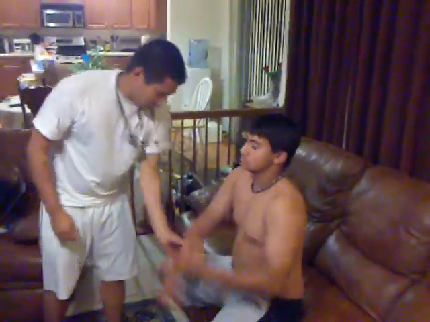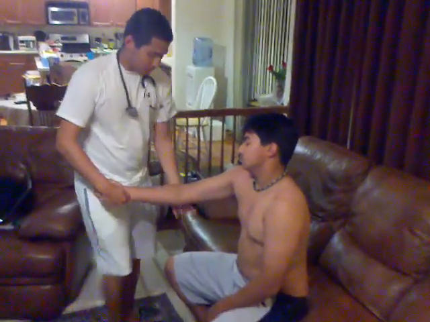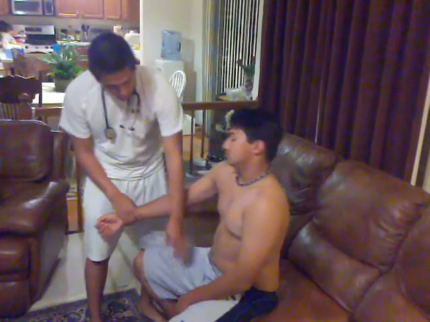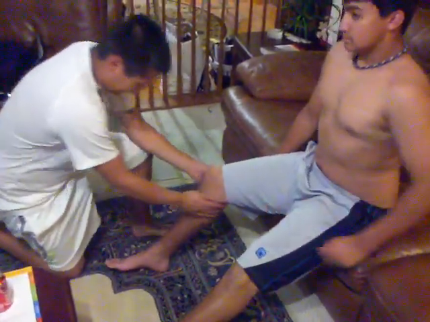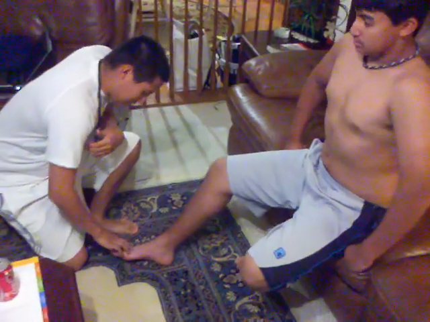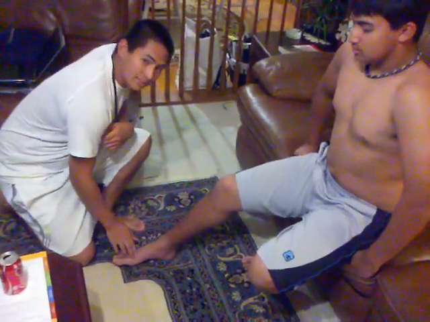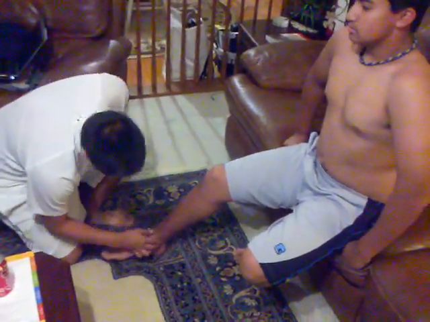I would use the radial pulse, the brachial pulse, the femoral pulse, which is located in the groin region, the popliteal, which is behind the knee, which is pretty deep, so you have to get really in there, his pedal pulse on the top of his foot above his big toe, just press real lightly so you can feel it, and then the tibial pulse right behind the ankle.